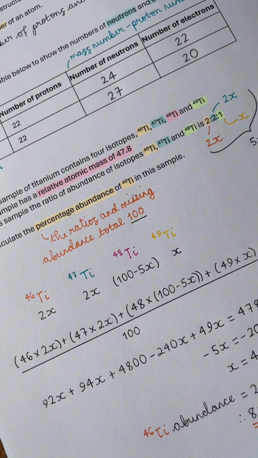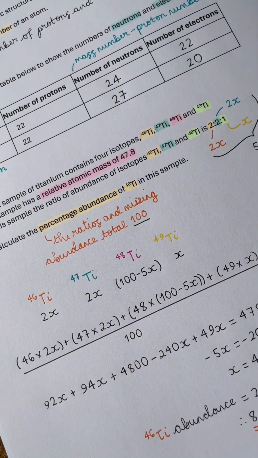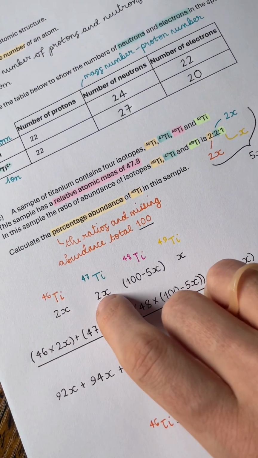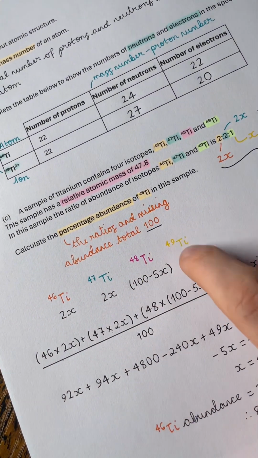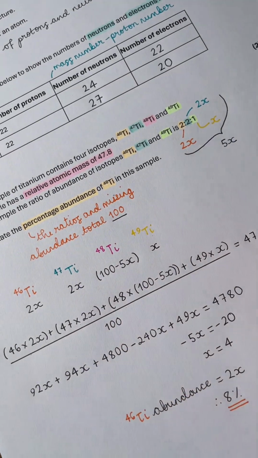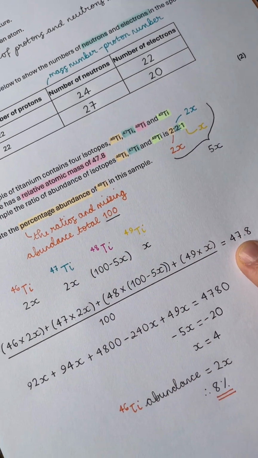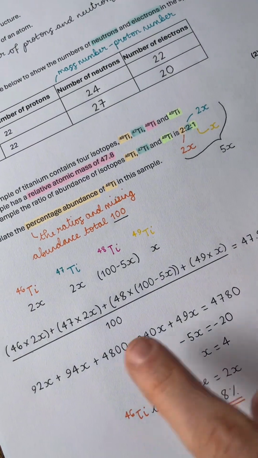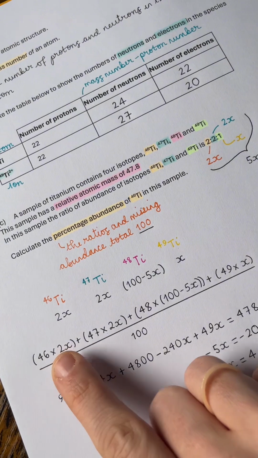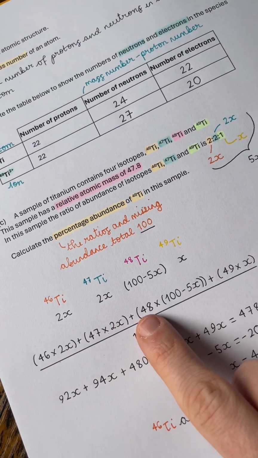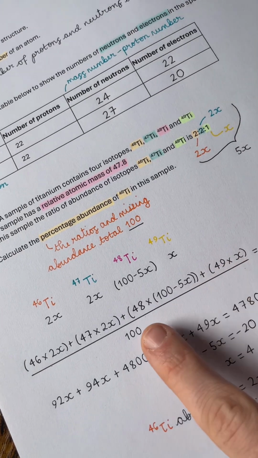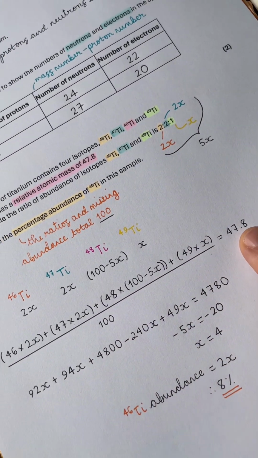Now, how we would normally work out our relative atomic mass calculation is to do the mass number times the abundance, add mass number times abundance, add mass number times abundance, add mass number times abundance, and then when they're percentage abundances, divide by 100, and that would get us our relative atomic mass value. So I've used the exact same equation here, subbing in 46 times 2x, 47 times 2x, 48 times 100 minus 5x, 49 times x, divided by 100 is 47.8.